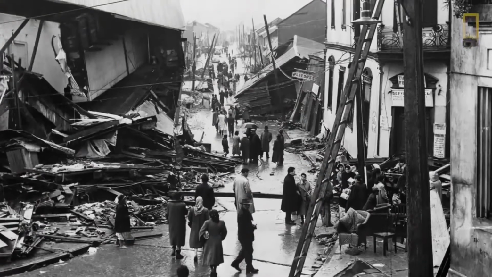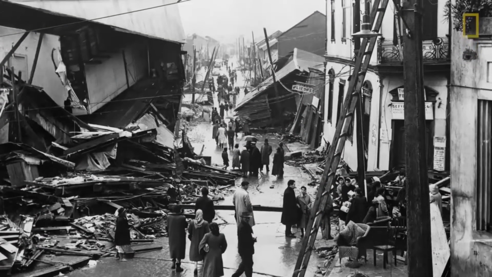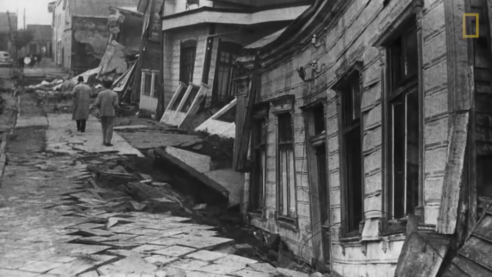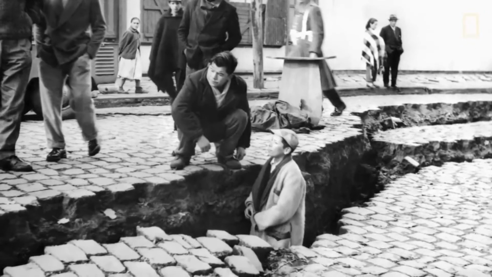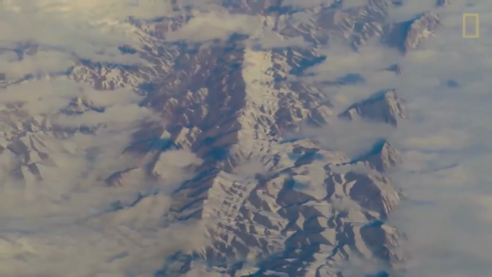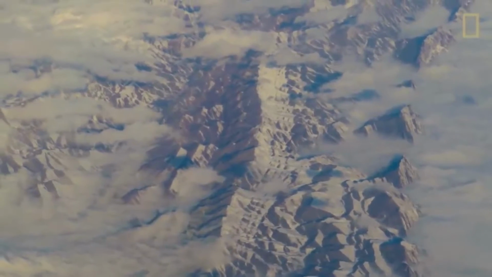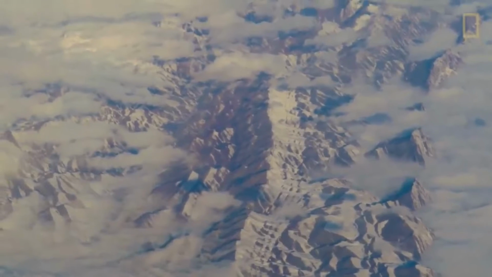Fun facts about earthquakes. The largest earthquake ever recorded in the world was in Chile in 1960. It measured a 9.6 on the Richter scale. The largest in the US was a 9.2 in Alaska in 1964. They can cause huge waves in the ocean called tsunamis. Movement of tectonic plates has formed large mountain ranges.